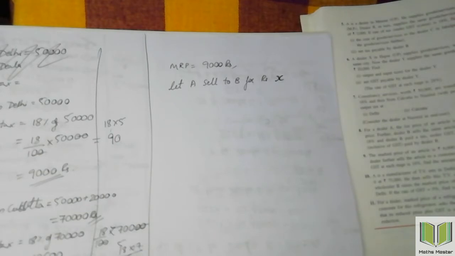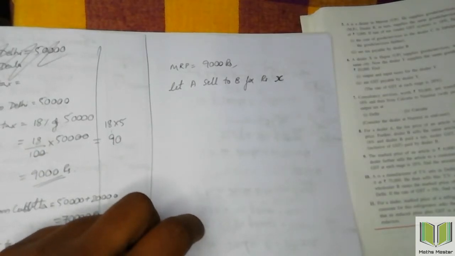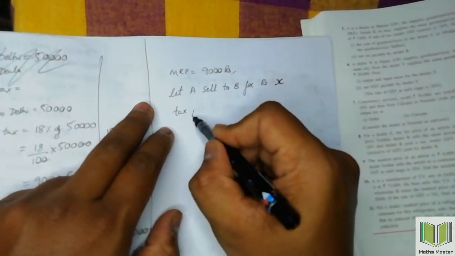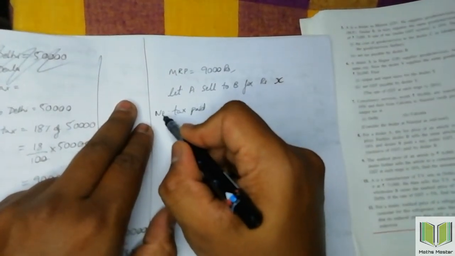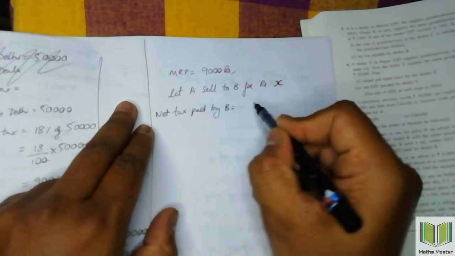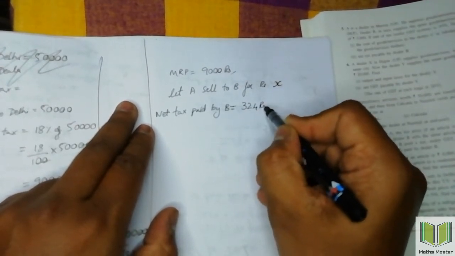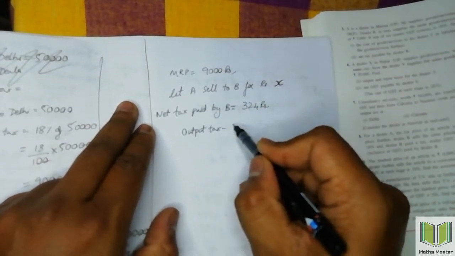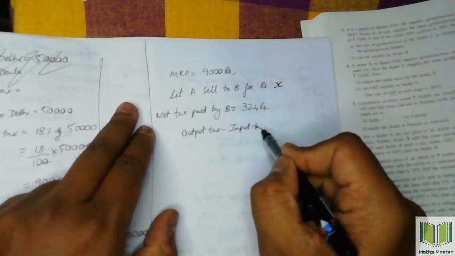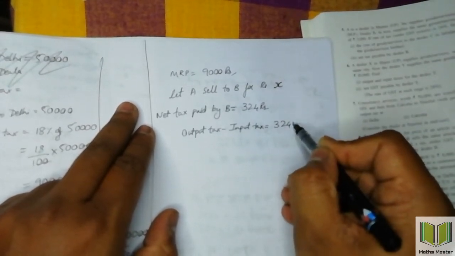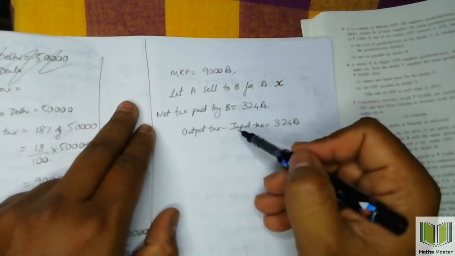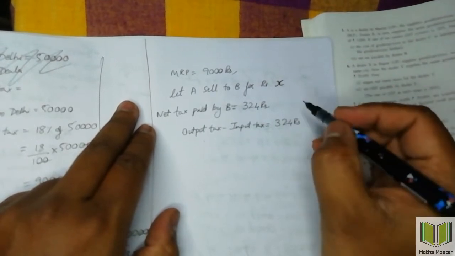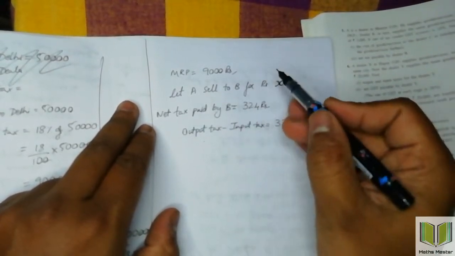Now the net tax paid by dealer B is given to be equal to 324 rupees. That means output tax minus input tax is equal to 324 rupees. Output tax is obviously based on the MRP because seller B is selling it for the list price. They have very clearly mentioned that part. So seller B is selling it for 9,000 rupees.